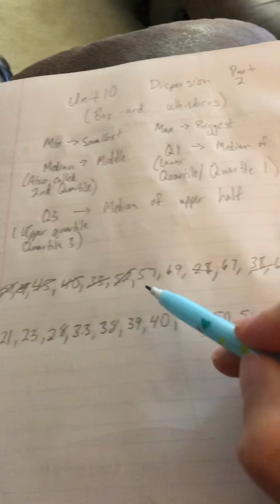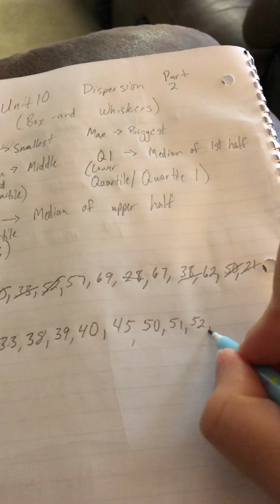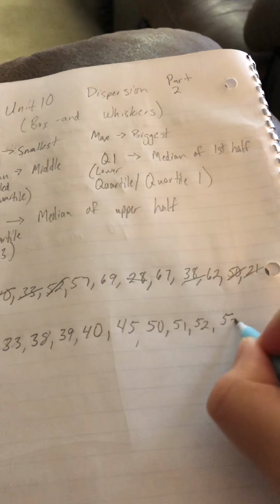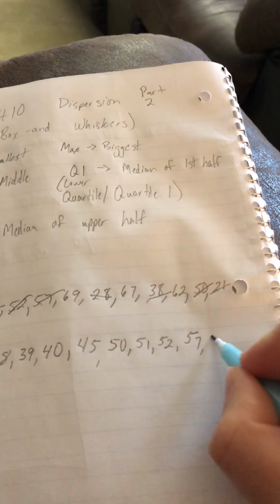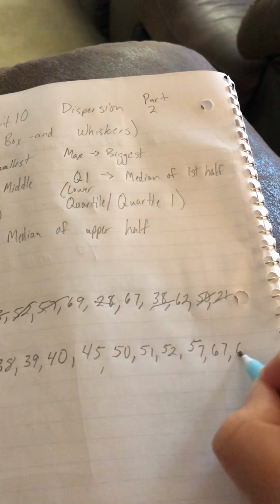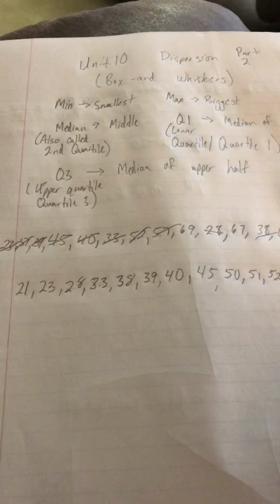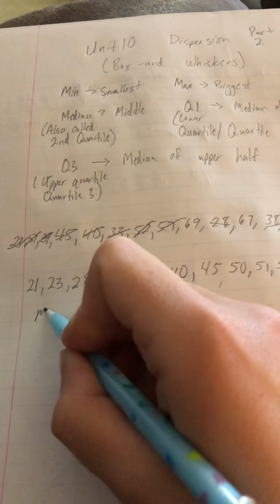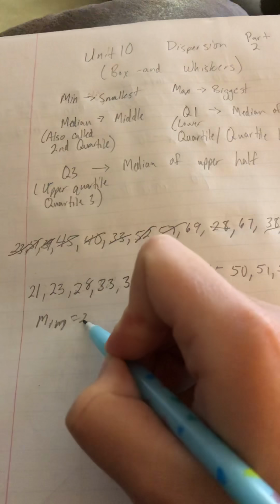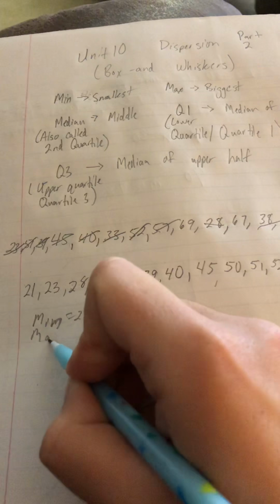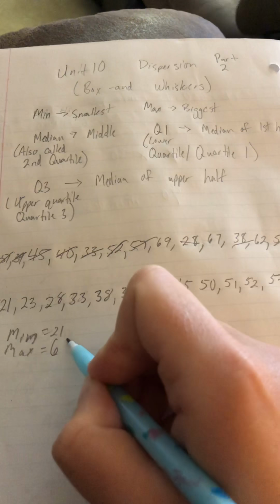So I'm done with that part. And 57, 67, and 69. All right, so I have everything. So the minimum is 21, and the maximum is 69. They're the easiest two to find.